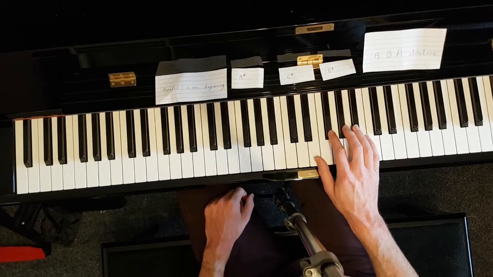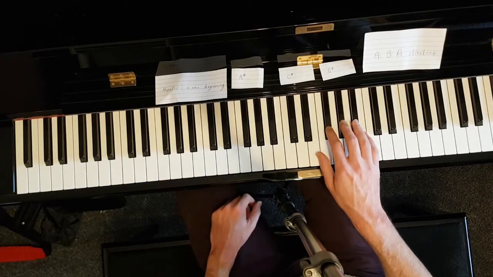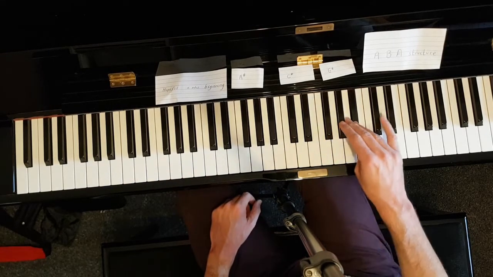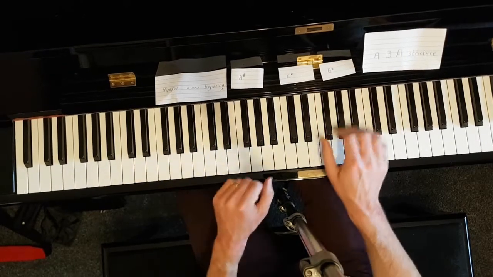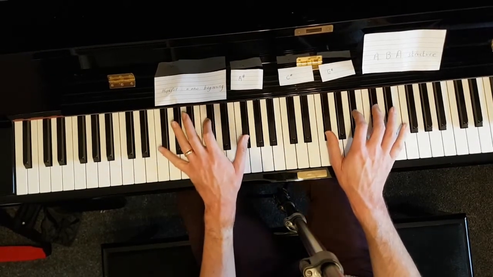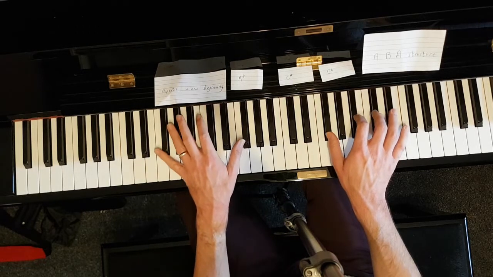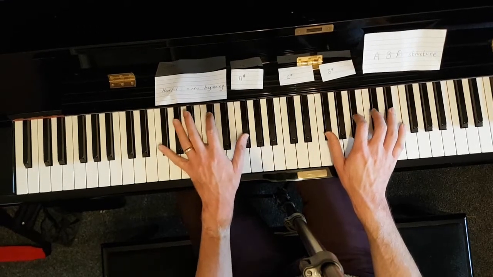Okay, so in F sharp major we've got these notes. So I was basically doing the first section in chord 1 in F sharp major, which would be this.